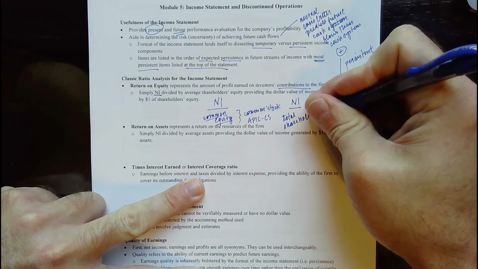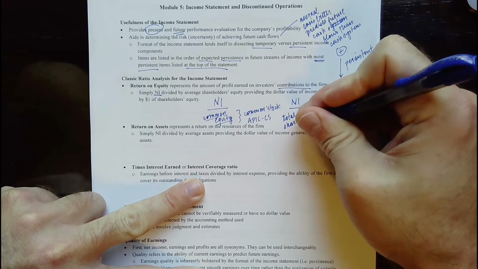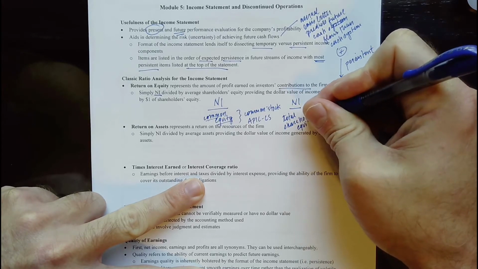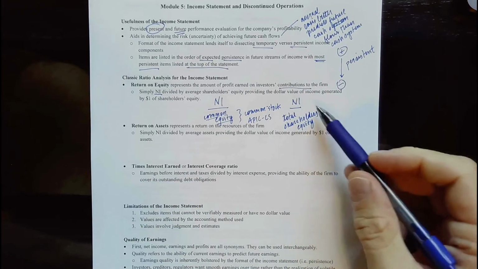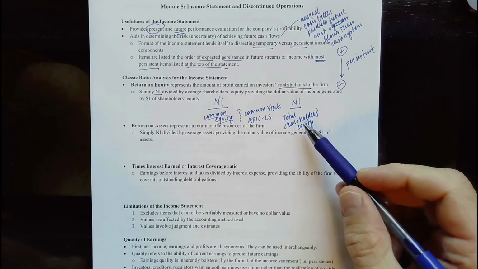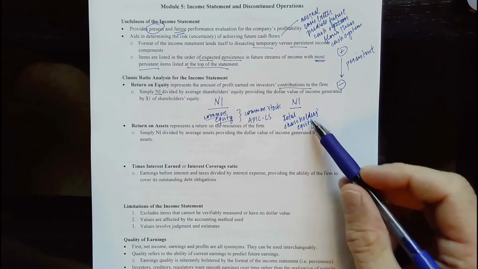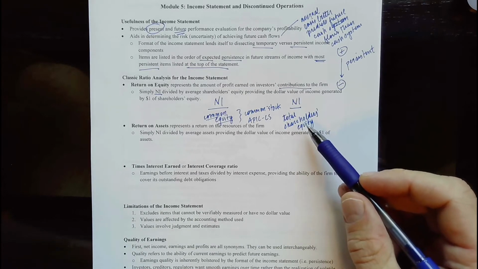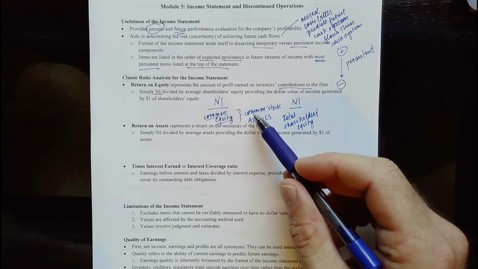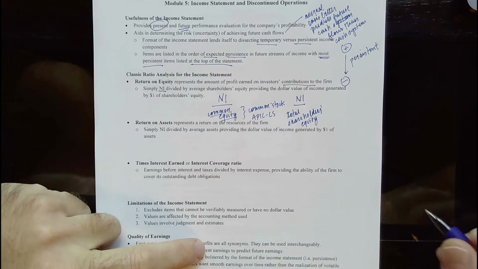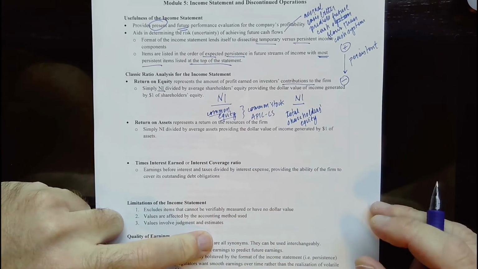And from our discussion on the balance sheet, you really should know the difference between the two. You should understand what it's telling you, that this will include the preferred shareholdings, if there are any. It'll include any retained earnings. It'll also include any accumulated other comprehensive income, whereas this one is just talking about common stock and APIC common stock. Return on assets. It's very similar.